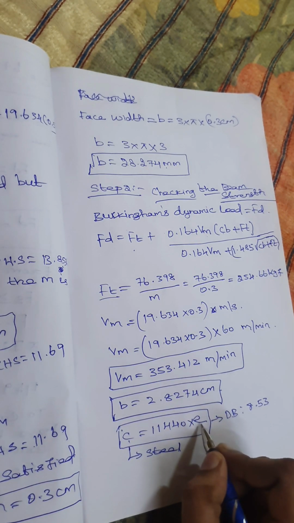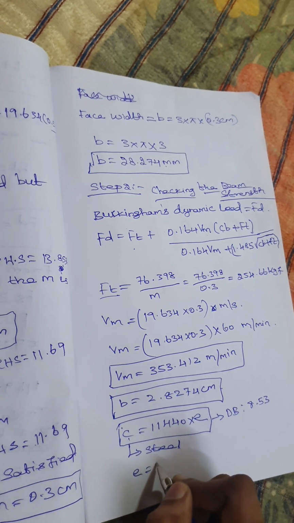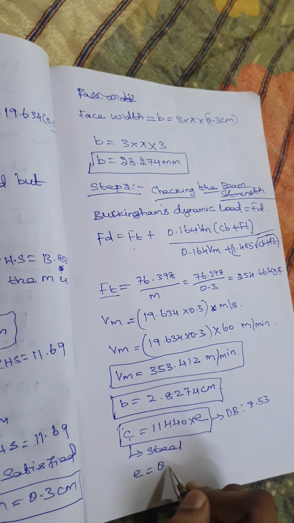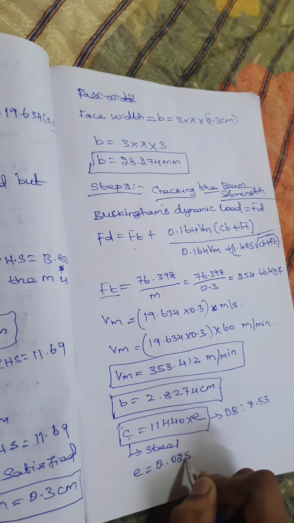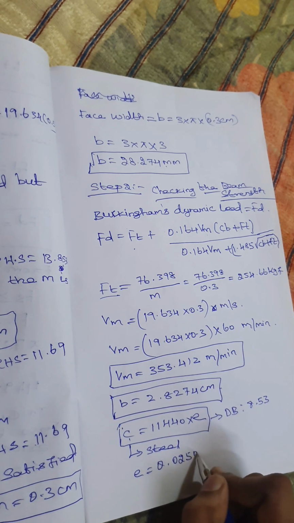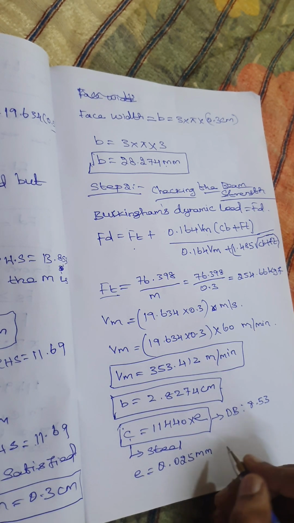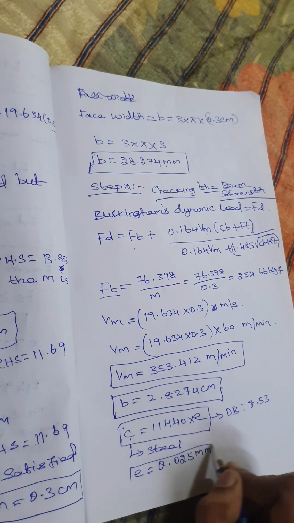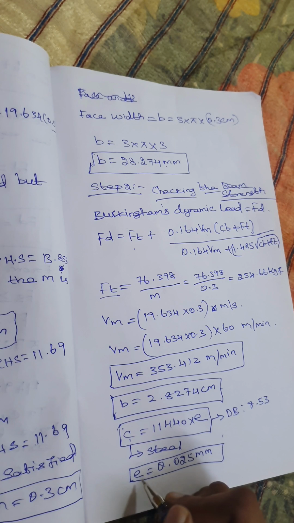Here the value of e has to be considered as 0.025 mm. This value also can be found in the data book, the same page number 8.53, in another table for calculating e.